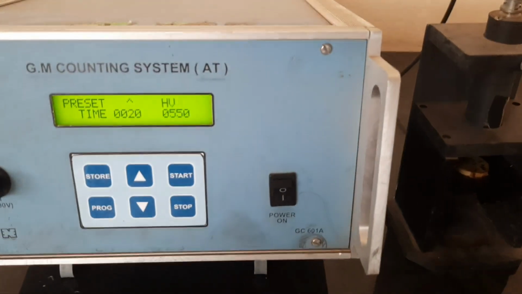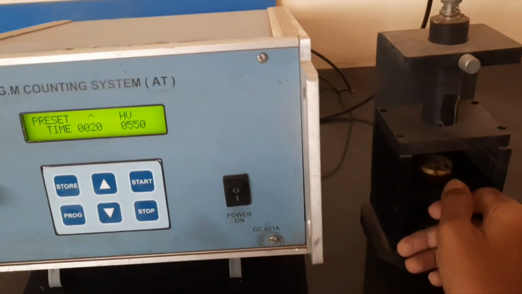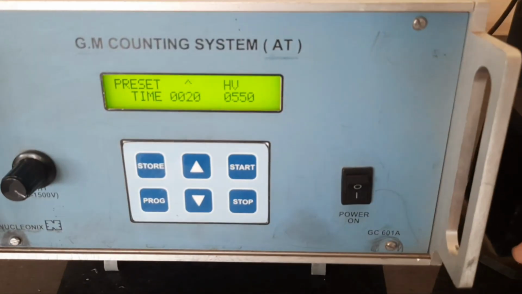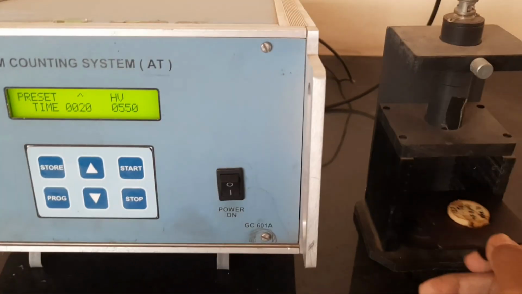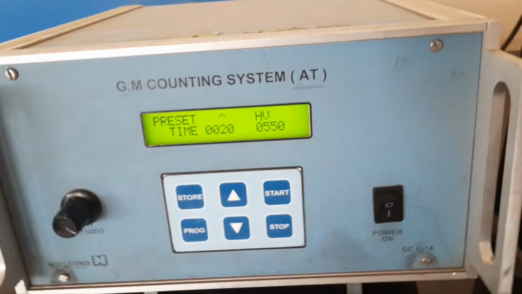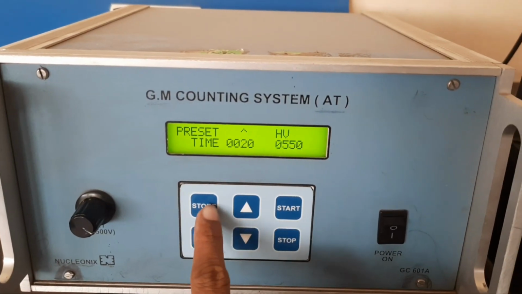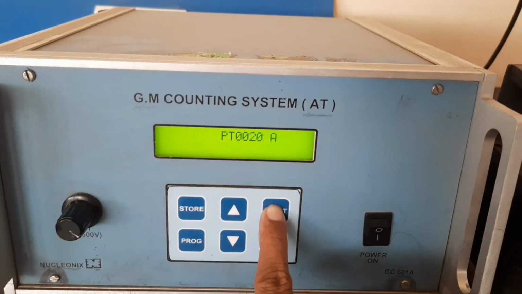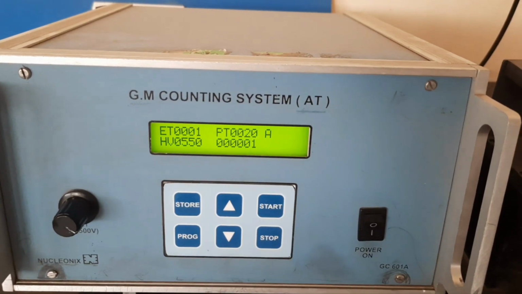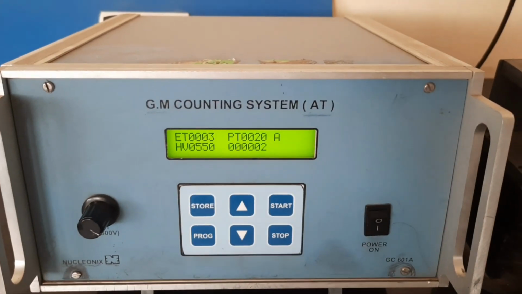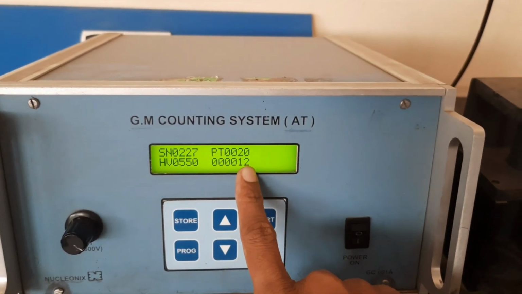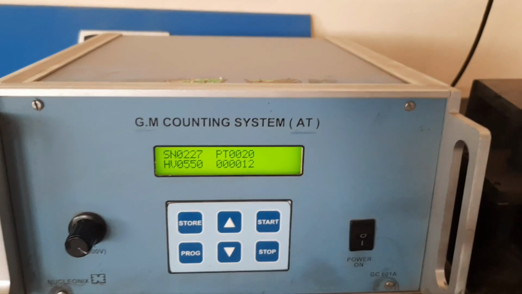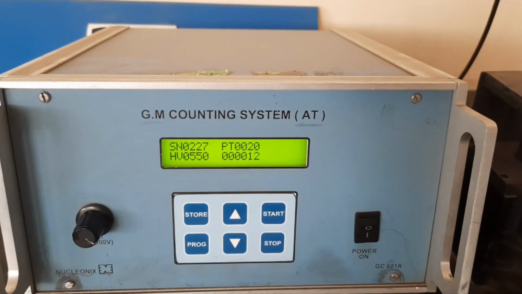First, you have to note down the background counts. How do you get the background counts? Without the source, so you should remove the source. Without the source, note down the background counts here. Just click on start. Here you can see for 20 seconds without the source, how many background counts there are: 12. Just note down the background counts.